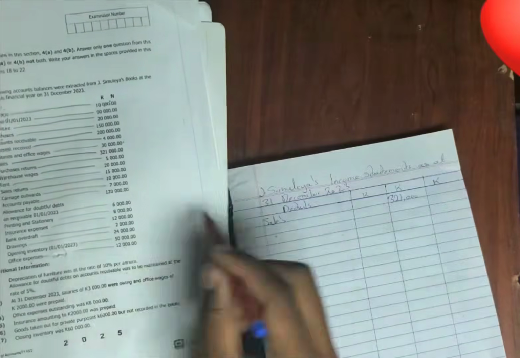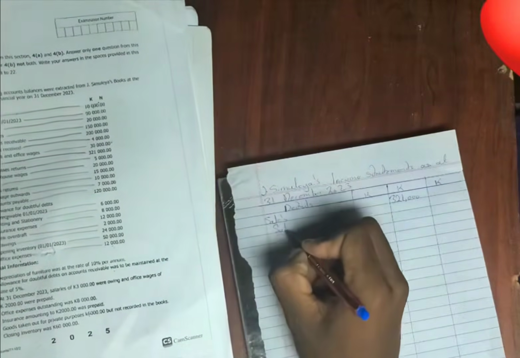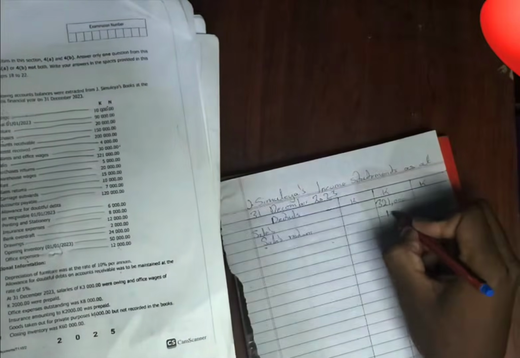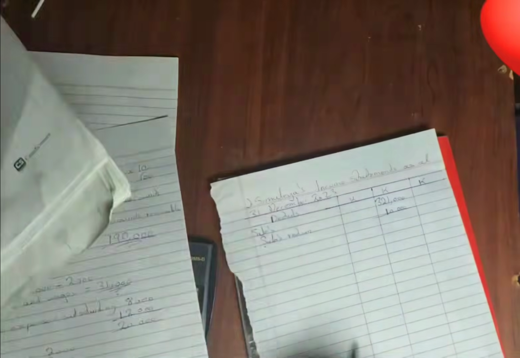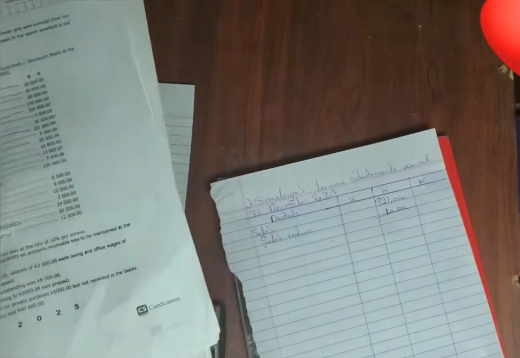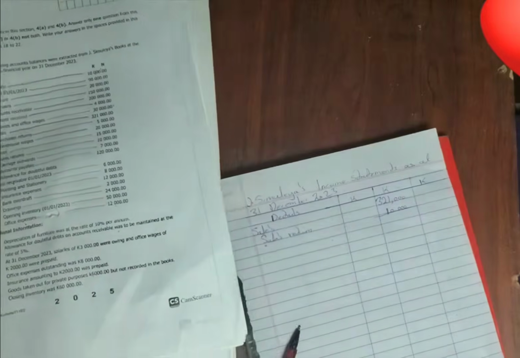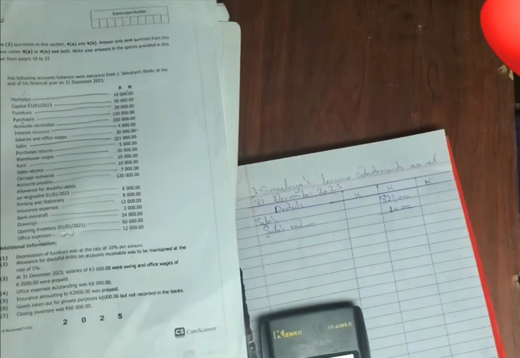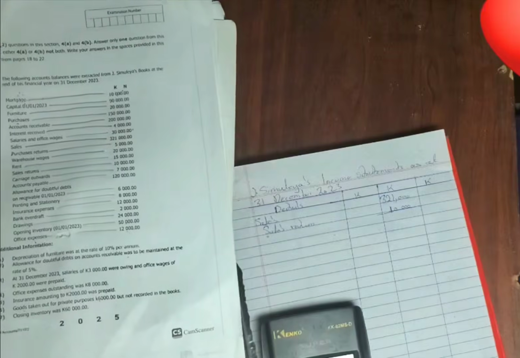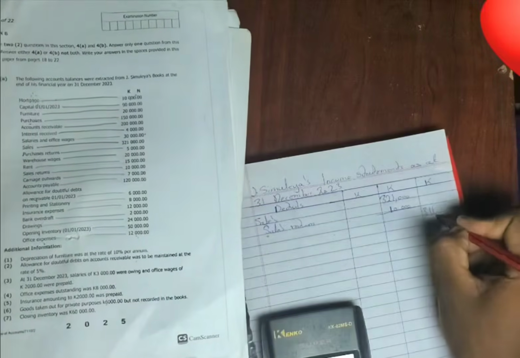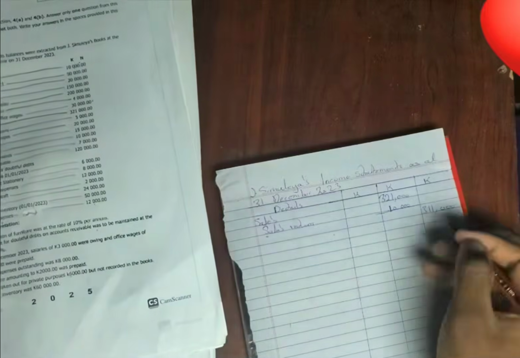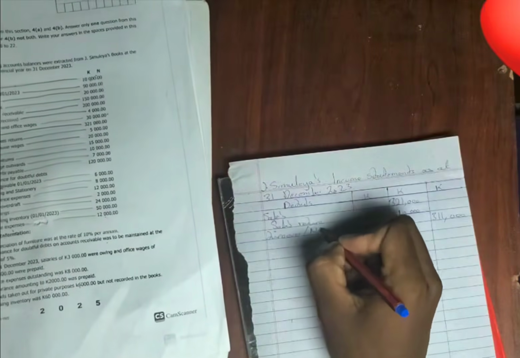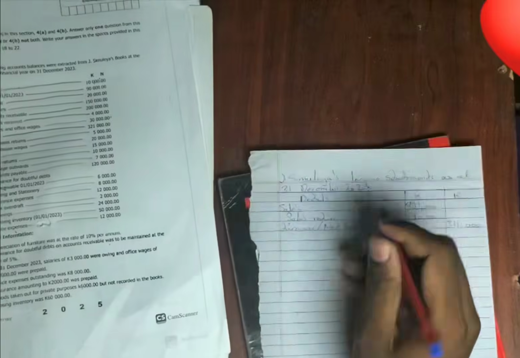We have sales returns going at 10,000, and we subtract. 321,000 minus 10,000 will give us 311,000. This amount is called turnover, or you can call it net sales, whichever you prefer.